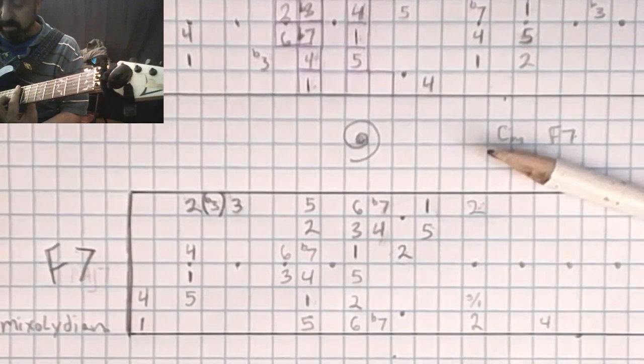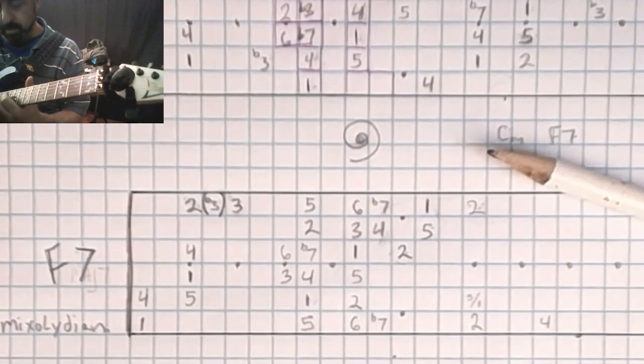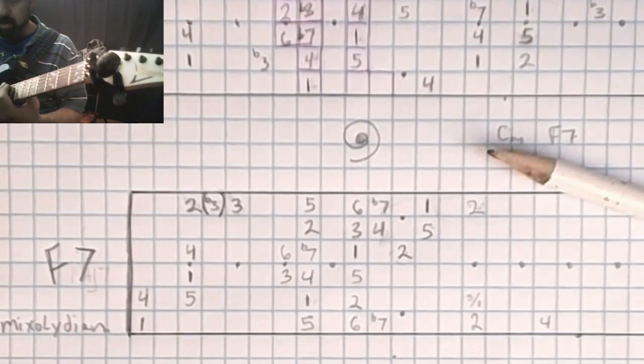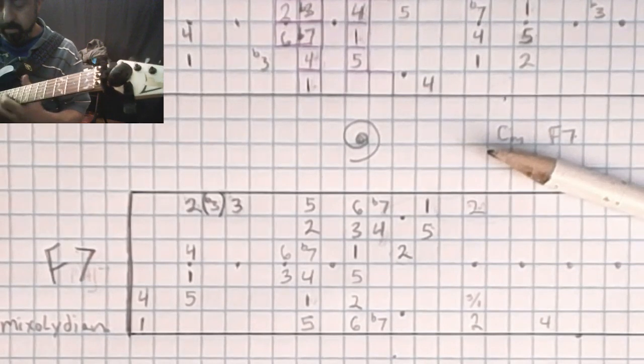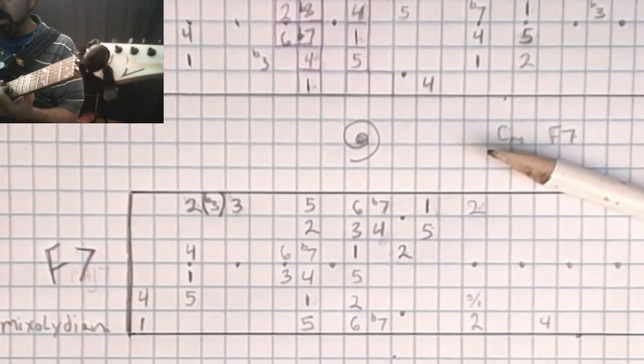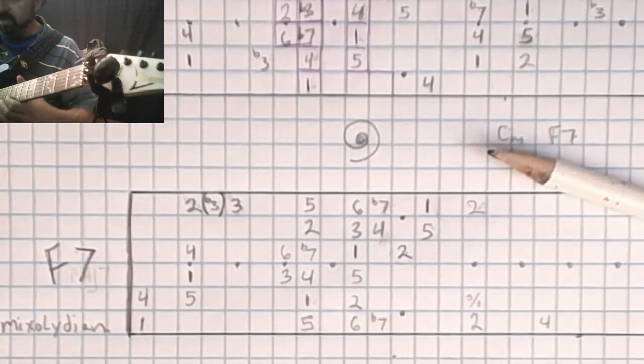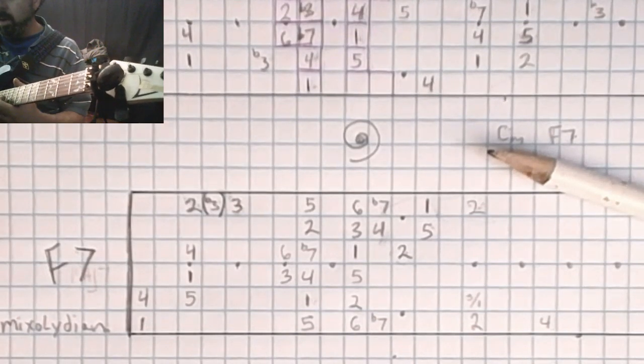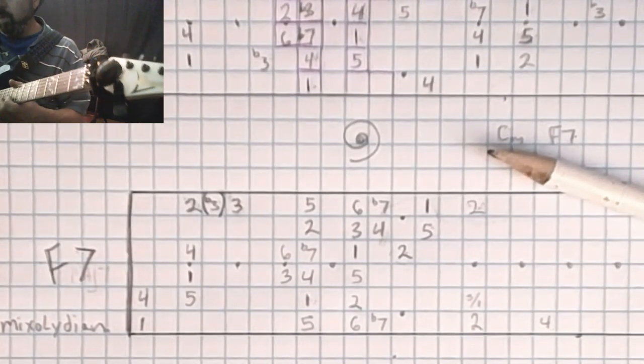And at the same time, then we do intervals where we did a flat 7th, the 4. It's like a 7-4 move again. 7-4. There's that 2 again, to the 4.